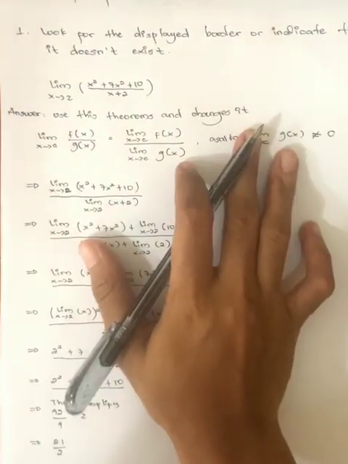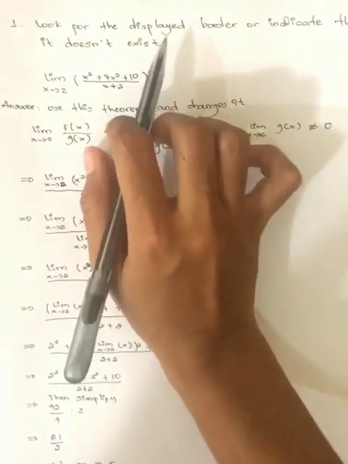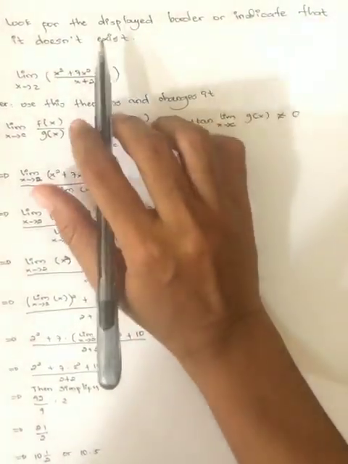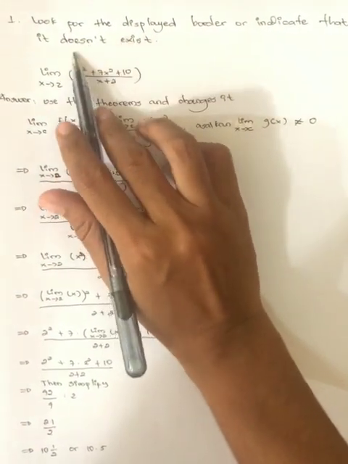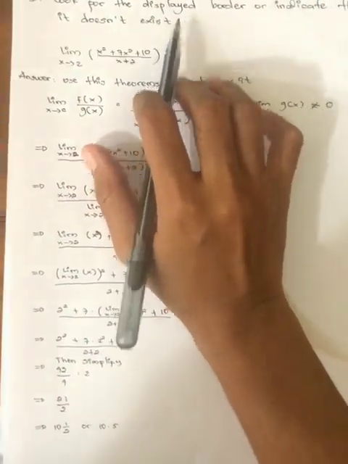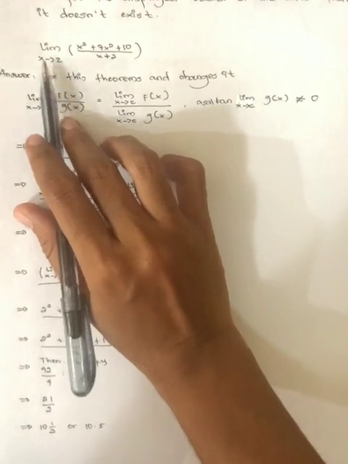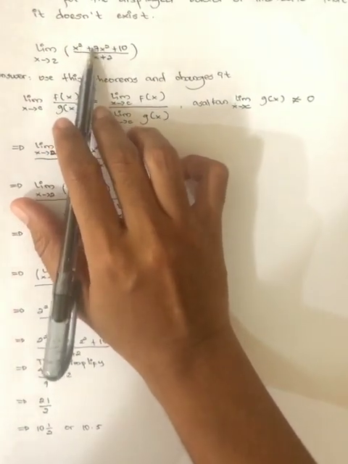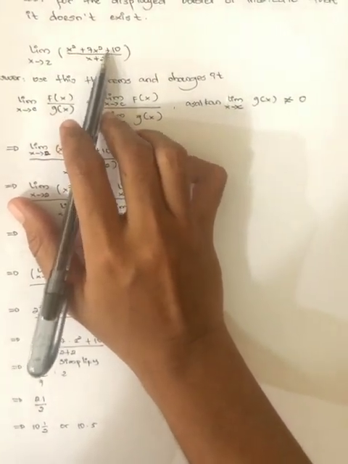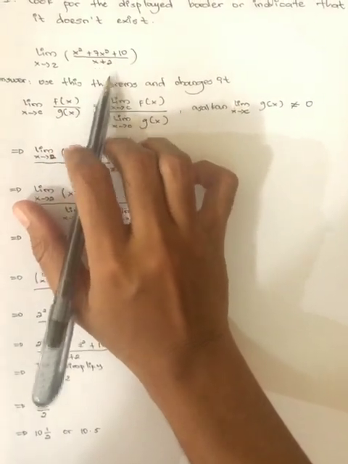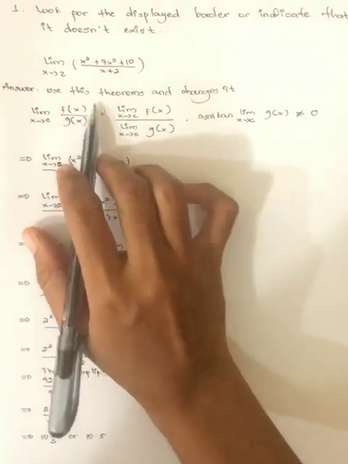Here's the first example from the module. Find the limit, or indicate that it doesn't exist. The first question is the limit as x goes to 2 of (x squared plus 7x squared plus 10) over (x plus 2). Use these theorems.